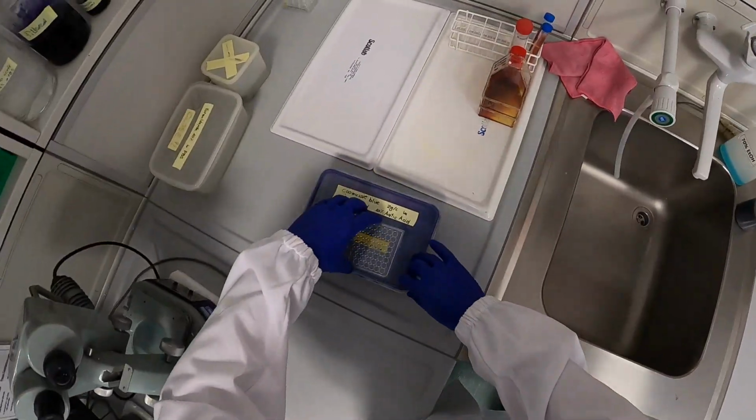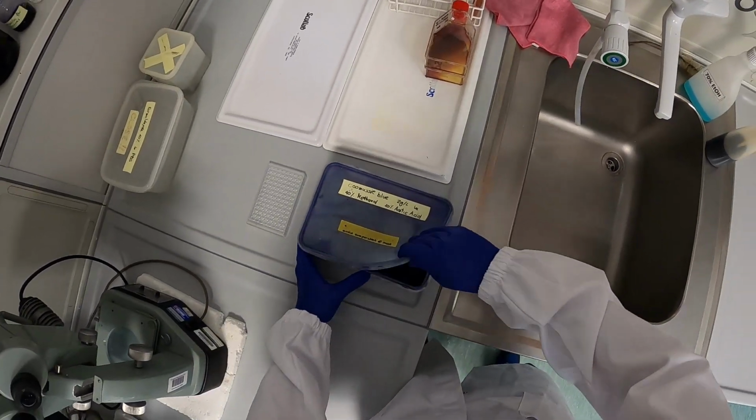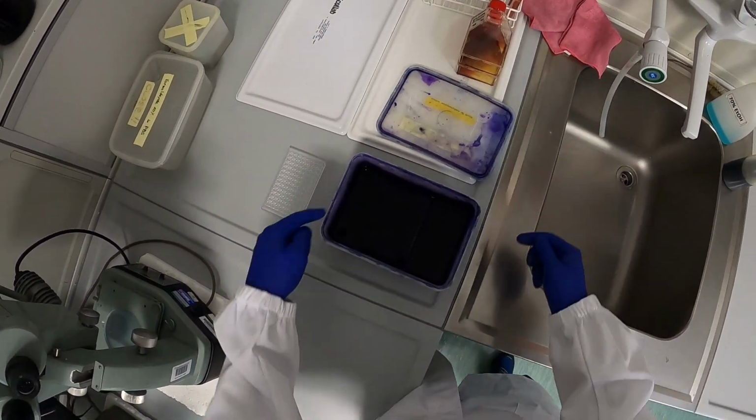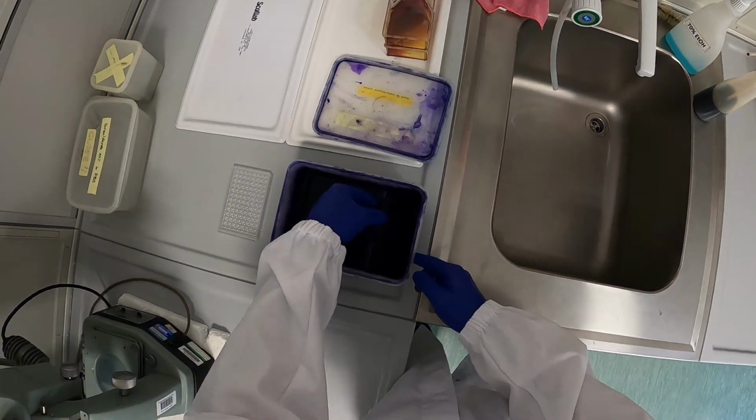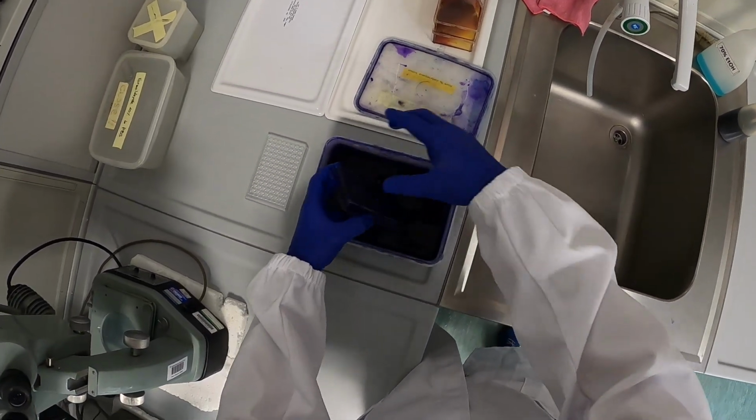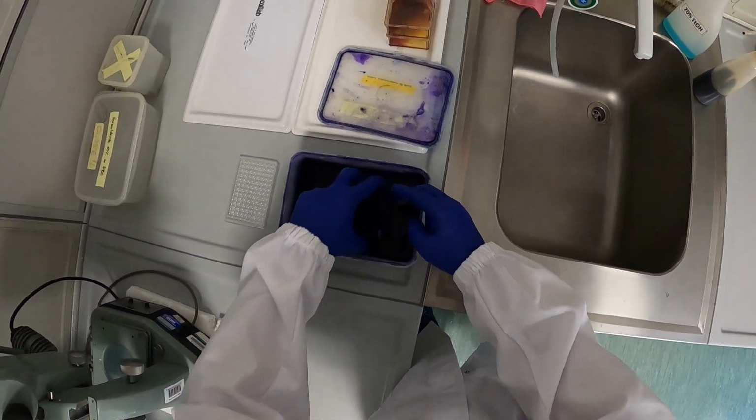Two hours later. Yeah, I have to apologize. I was not there when you fixed the cells for 1 hour and then placed the plate into the Coomassie blue for 1 hour. I had to be somewhere else, I'm sorry.